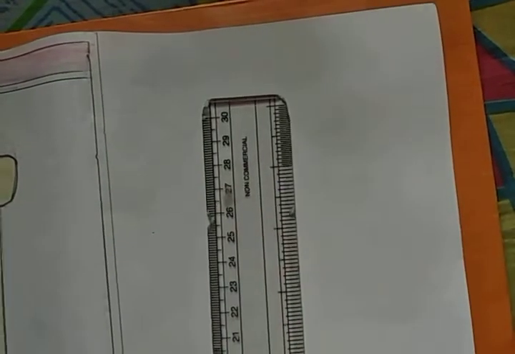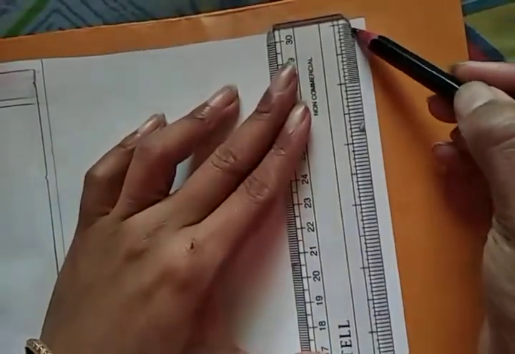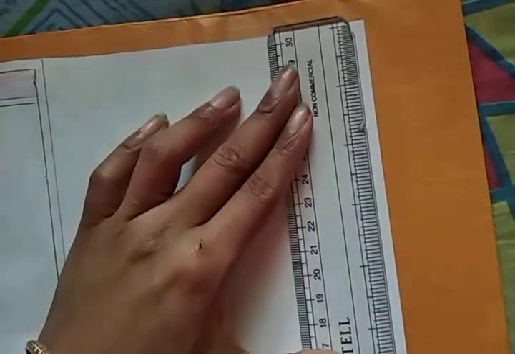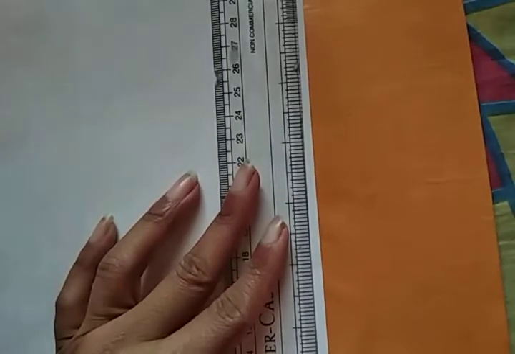Hello kids. Now again we will see one more drawing. Let's say first draw a margin, that is, give a border on four sides. So I am giving a border first here.